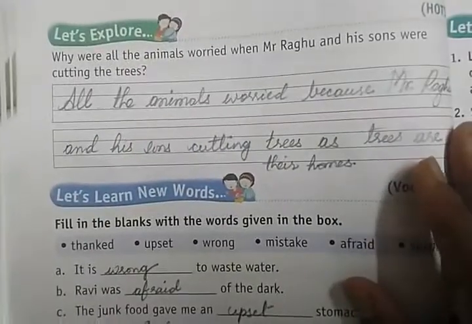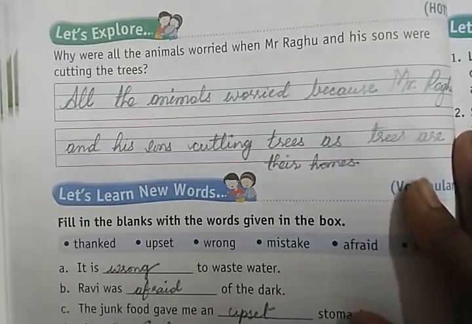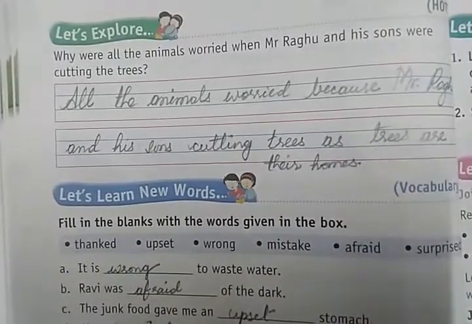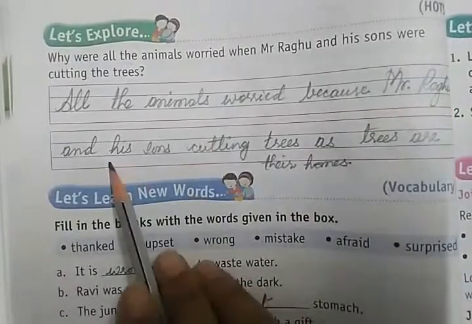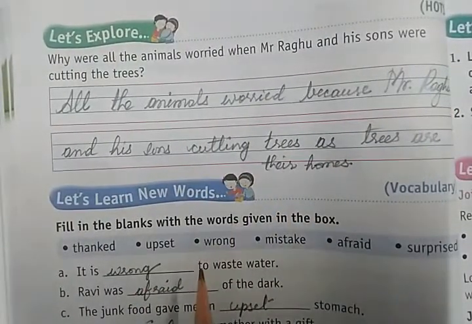Okay, let's explore. Why were all the animals worried when Mr. Raghu and his sons were cutting the trees? All the animals were worried because Mr. Raghu and his sons were cutting the trees, as trees are their homes.